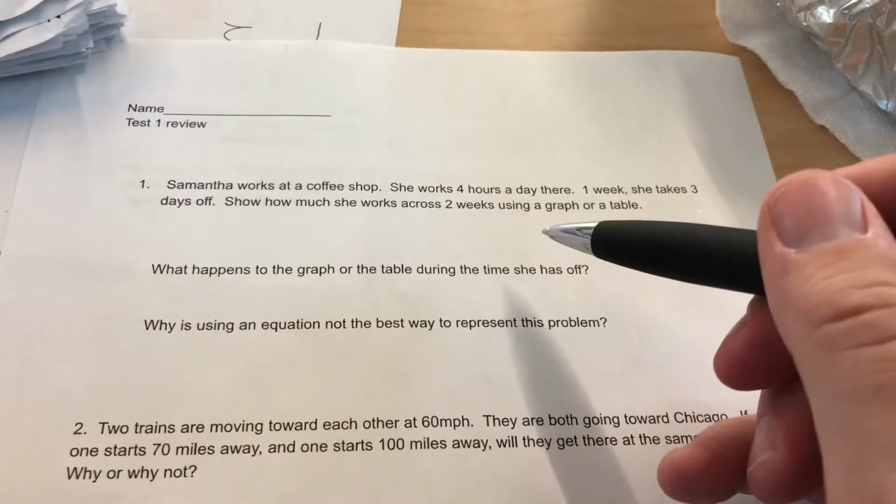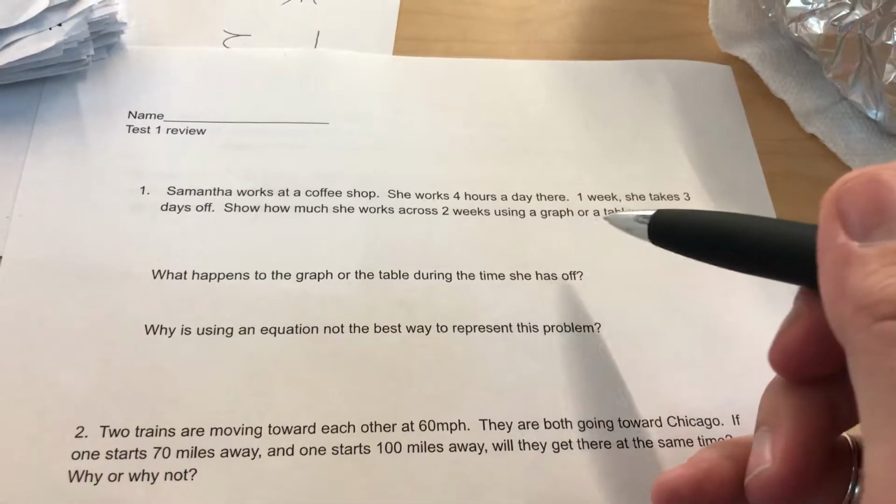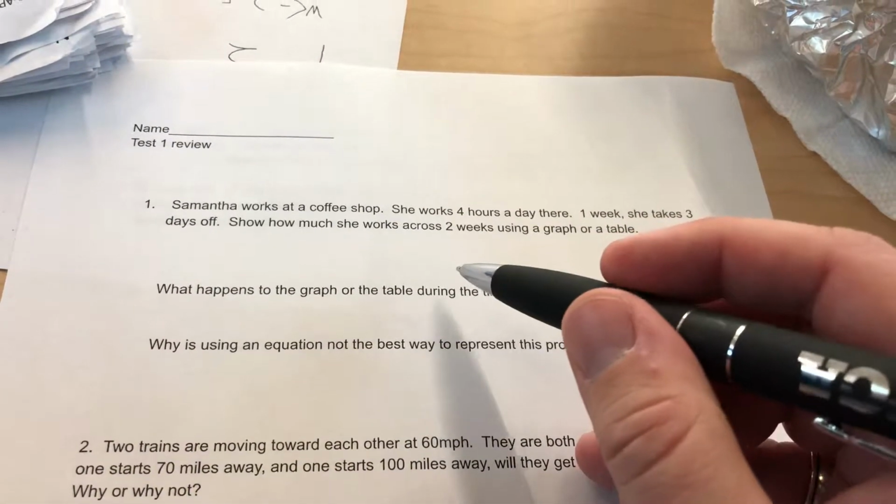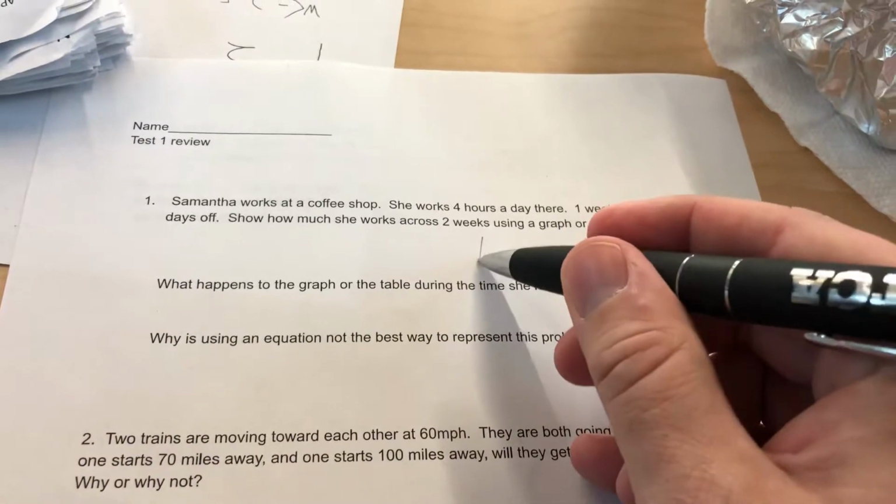Samantha works at the coffee shop. She works 4 hours a day. One week she takes 3 days off. Show how much she works across 2 weeks using a graph or table. I'm just gonna do the graph real quick.